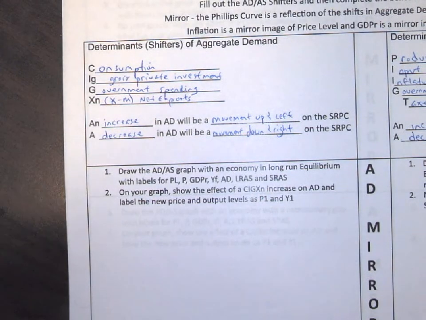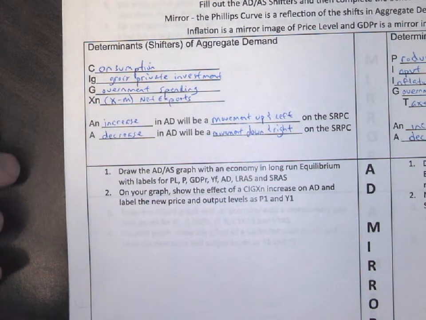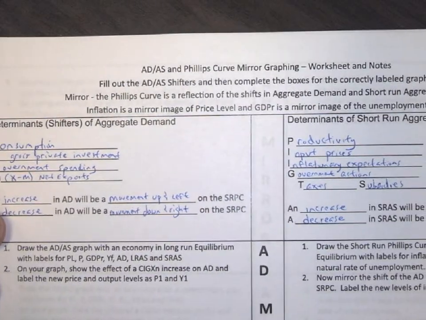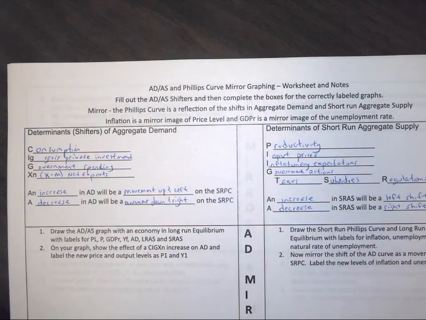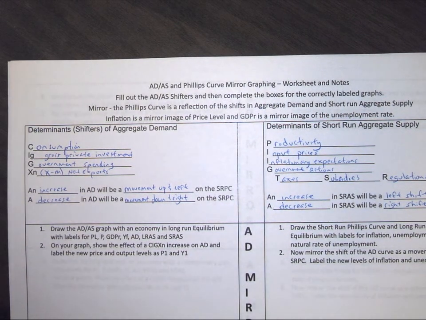Okay, good morning. This is the first day of the Phillips Curve. So I finished working on this new sheet last night, and what we're going to be talking about today is how aggregate demand and supply, that graph itself, is going to be shown as a mirror or reflection on the Phillips Curve.